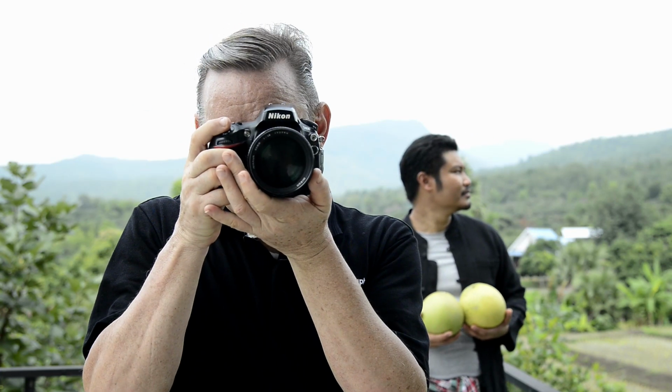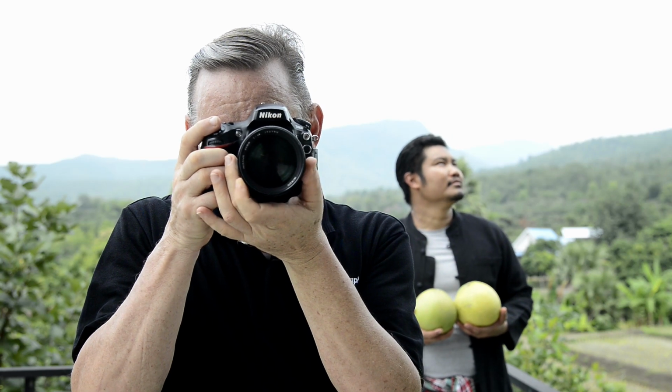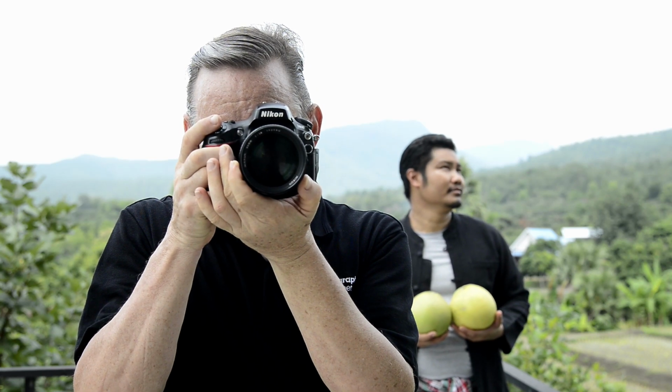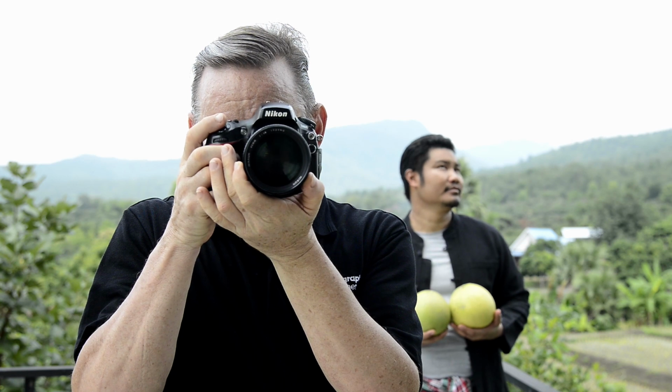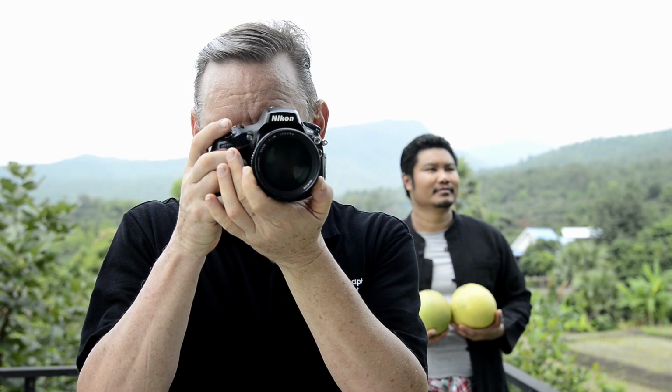So I can take a reading and get an overall average metering using matrix, and then I can just push this button and take a spot meter reading from my subject's face, because when you're doing a portrait, the skin tone is the most important aspect of your composition that you want to have exposed correctly.